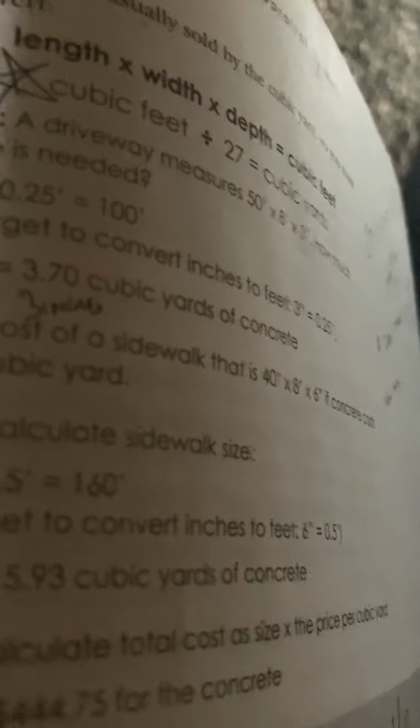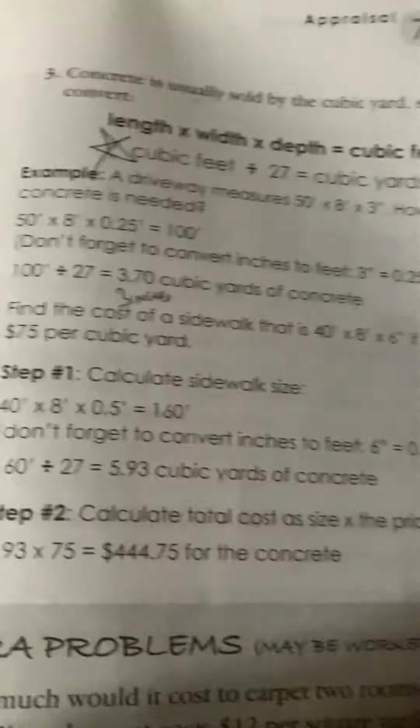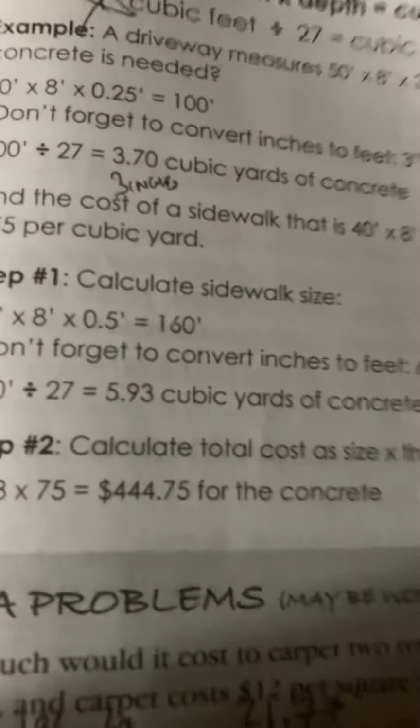How many feet is 4 inches? I'm not too sure. Maybe 0.25, I think. Yeah, it's got to be 0.25. So we're going to times that by 0.25.